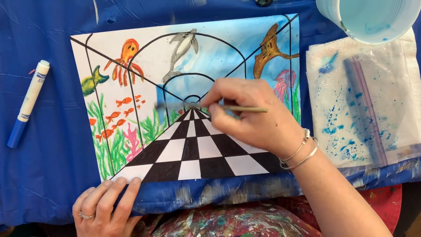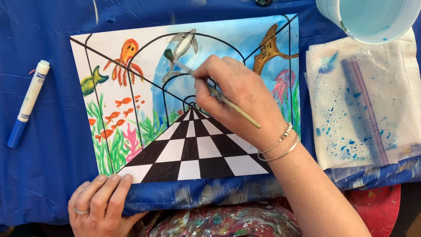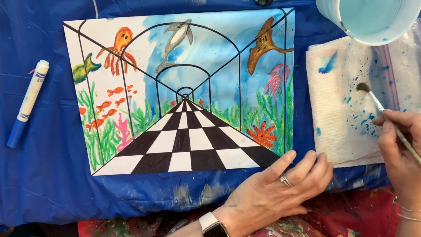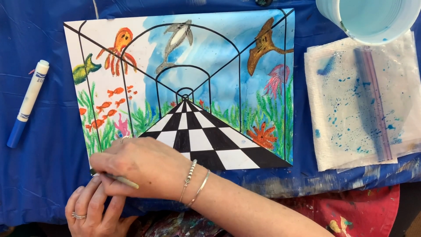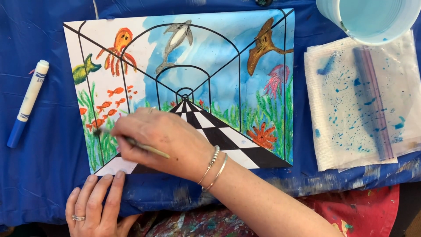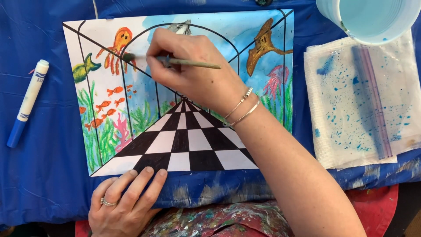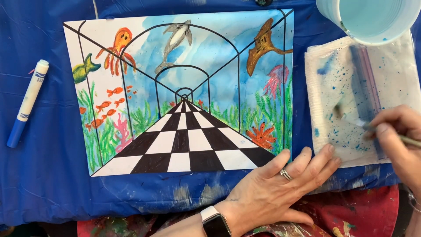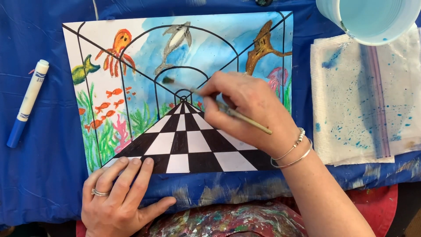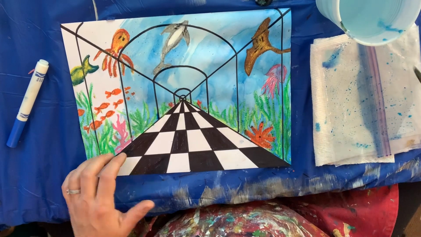I'm going to keep going, and I like the color, but I do want to see a little bit more of a variation. So I am going to experiment with more colors. So you see I'm going over, I'm not worried about it covering. I can make some areas darker.